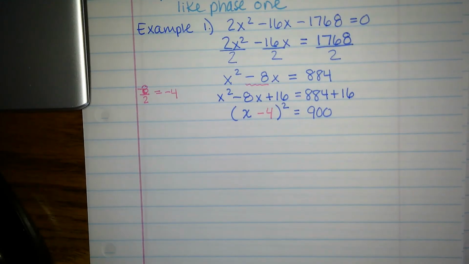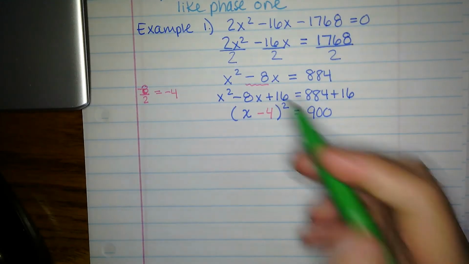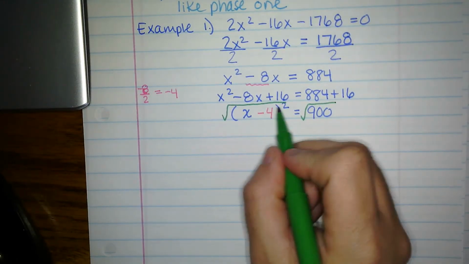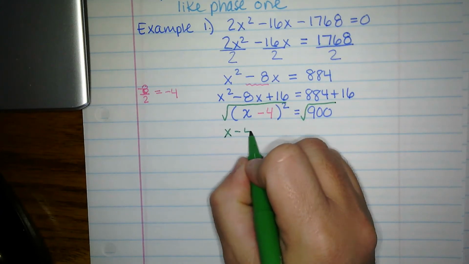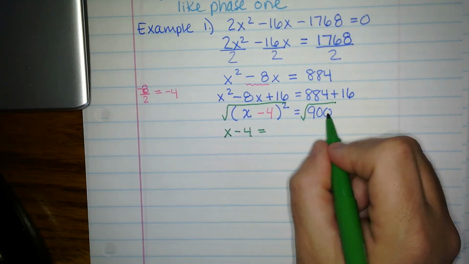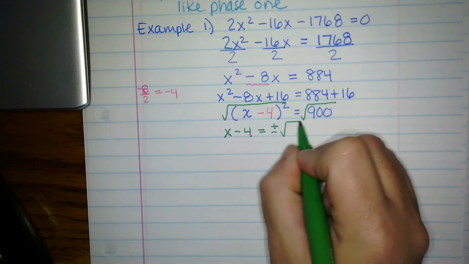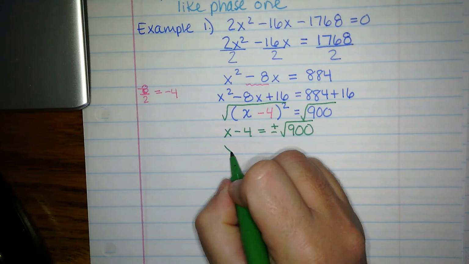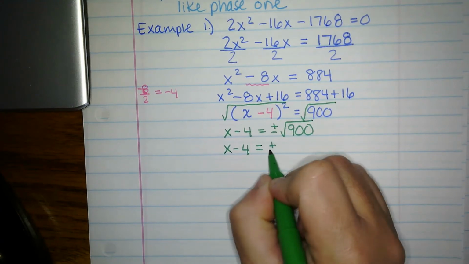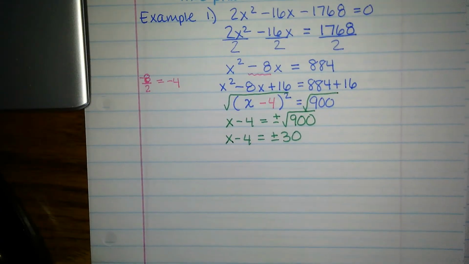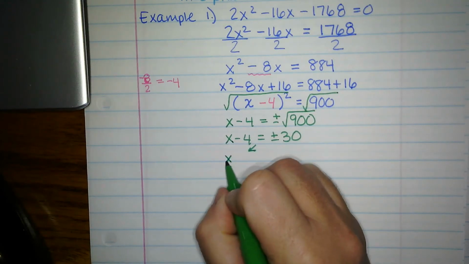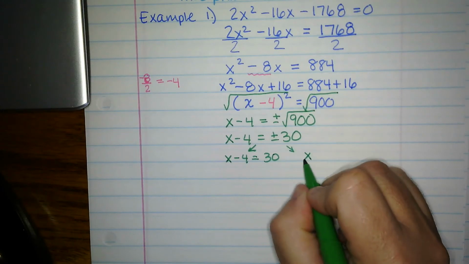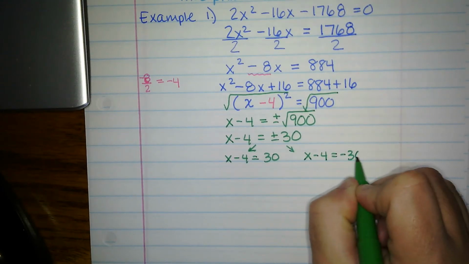Now we're going to our square root method to solve. We're going to take the square root of both sides because square and square root are inverses. Don't forget plus or minus, square root of 900. The square root of 900 is 30. And then we split them up. x minus 4 equals positive 30. x minus 4 equals negative 30.